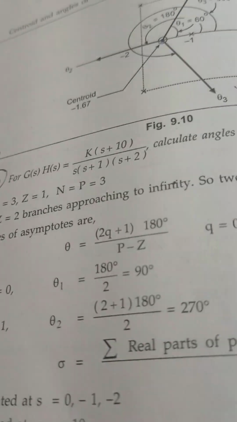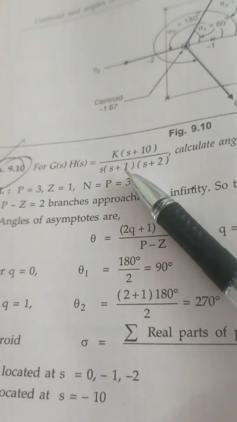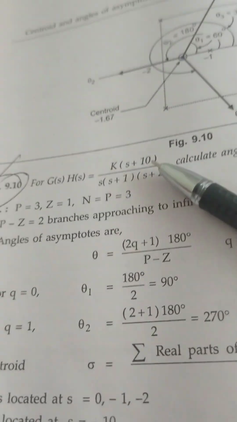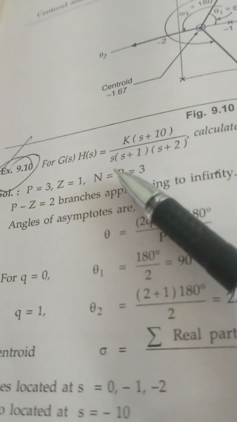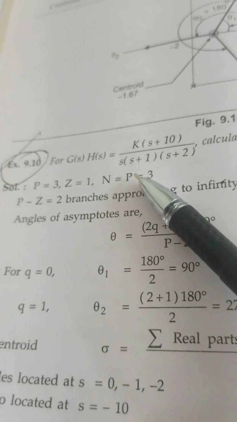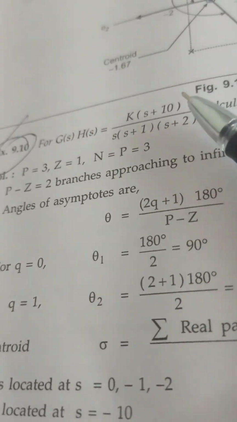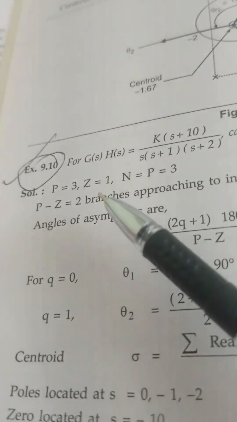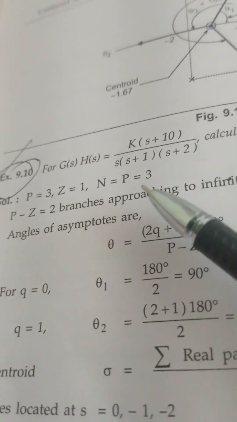In this equation, the denominator terms represent the poles and the numerator terms represent the zeros. Here in the denominator, how many poles are there? s, s plus 1, s plus 2, totally three poles. In the numerator we have only one term associated with s, therefore only one zero. So P equals 3.